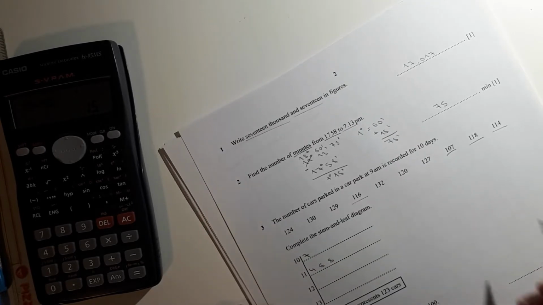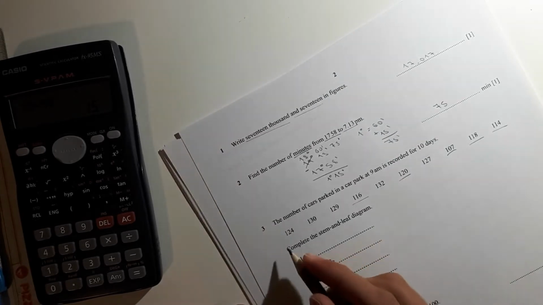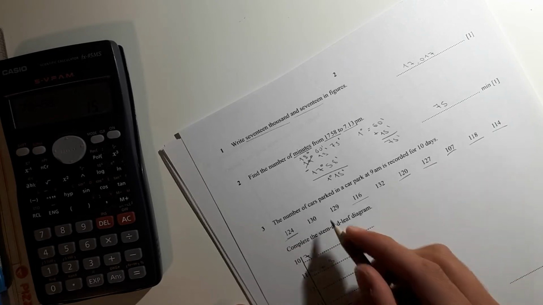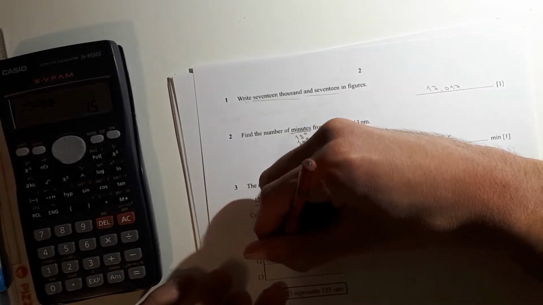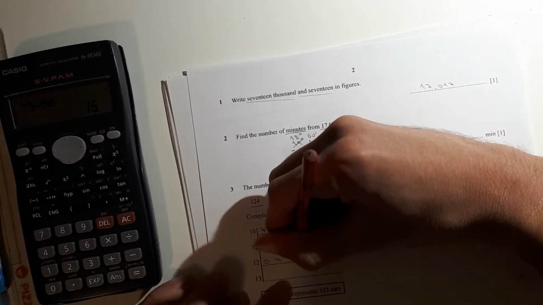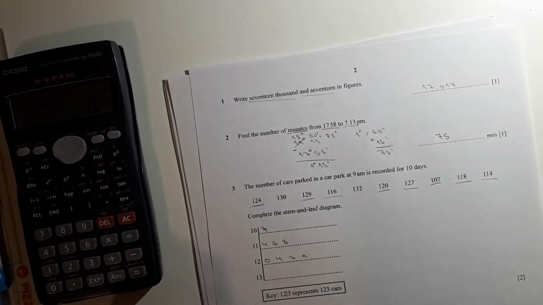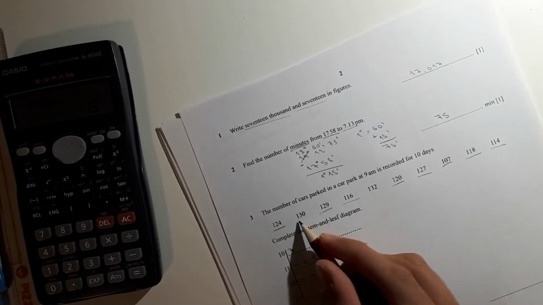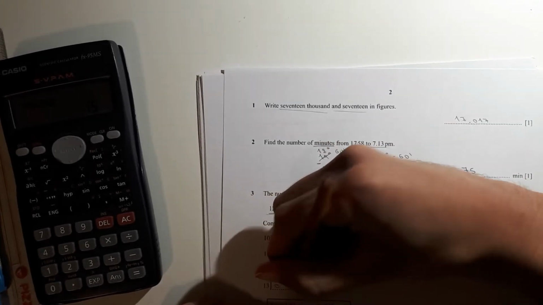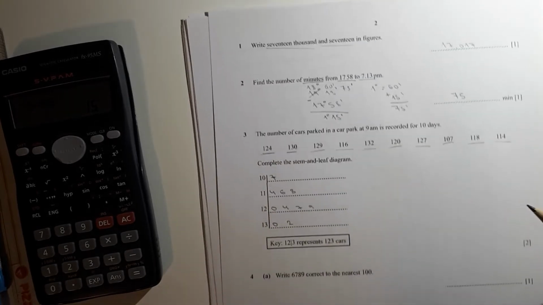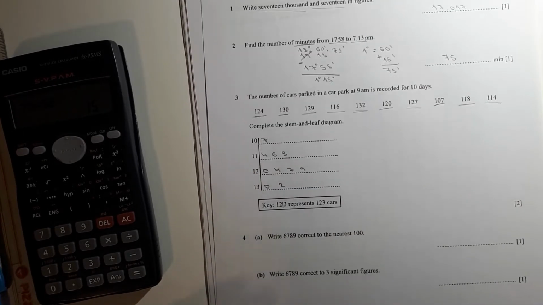Then 120, 124, 127, and 129. And then we have 130 and 132. So this is the stem and leaf diagram complete.